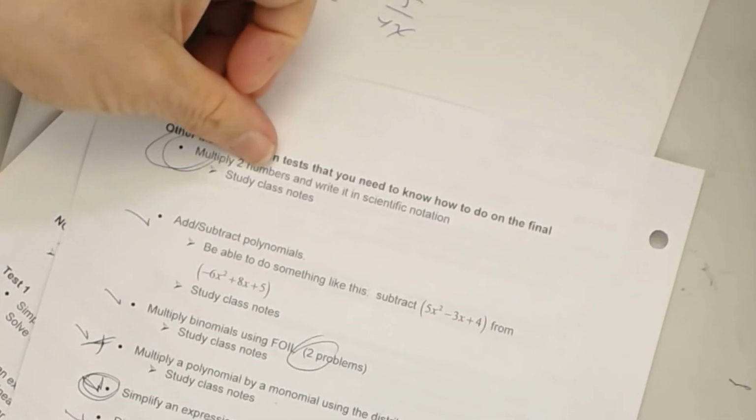And most of the time, there's always something with scientific notation that I didn't get a chance to go over. And they always have something about negative exponents. I didn't have time. Okay? So there are 2 things we couldn't get to.